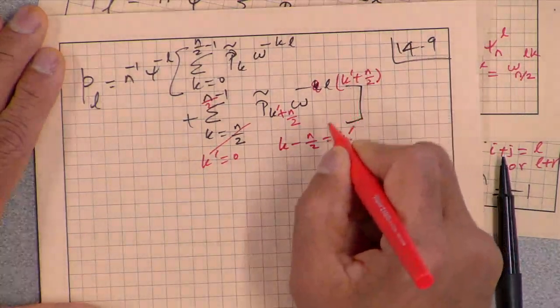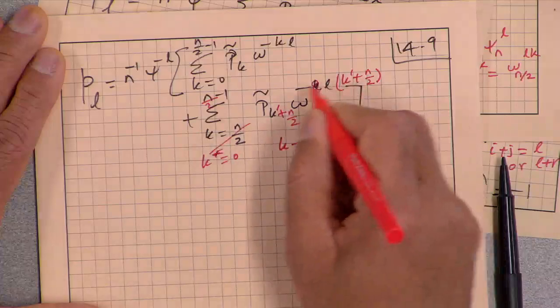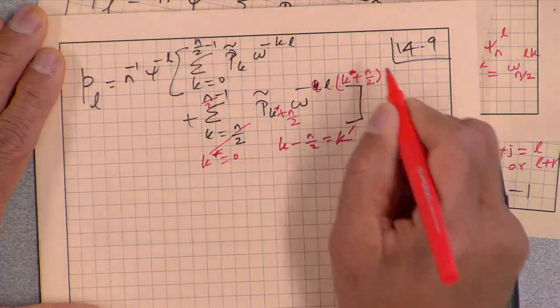Then get rid of the dummy index prime, so this prime doesn't matter anymore, that's just a dummy index.